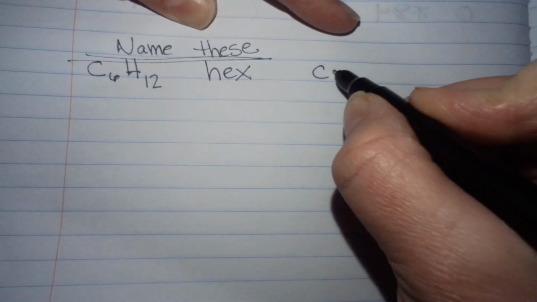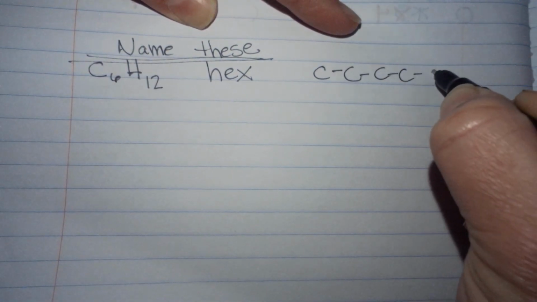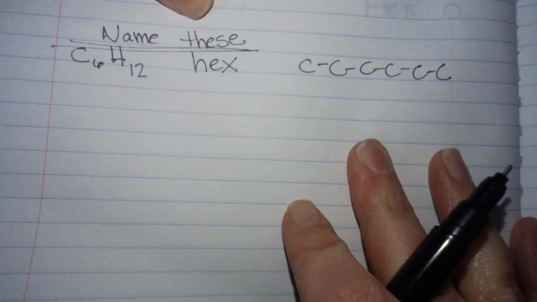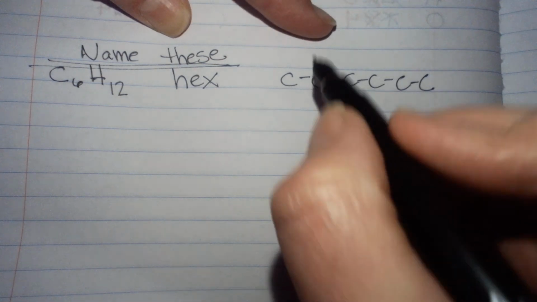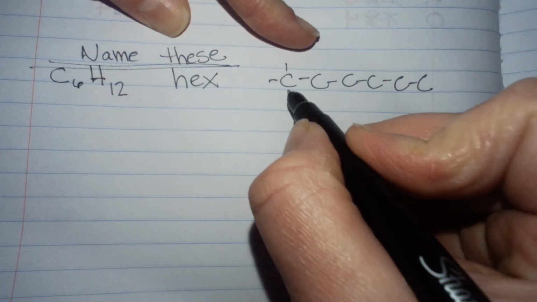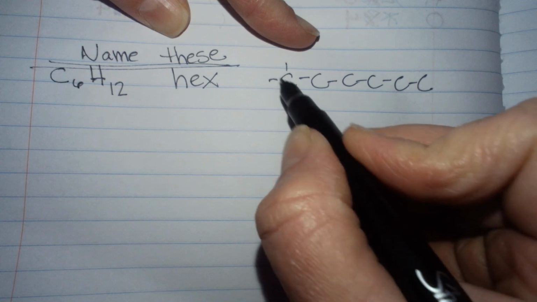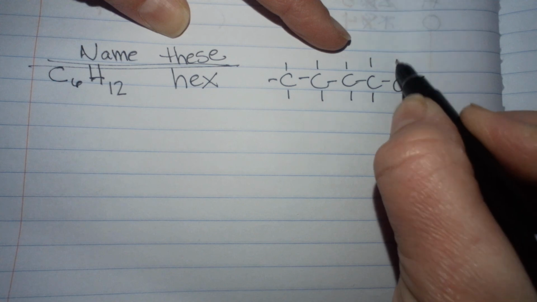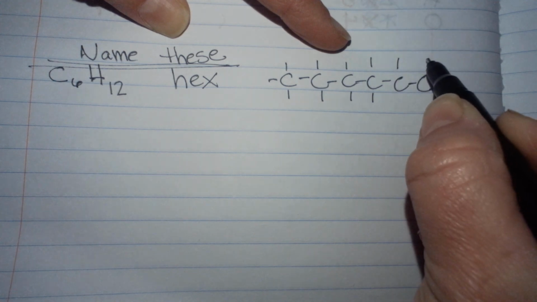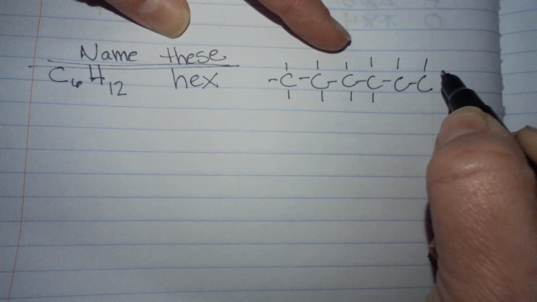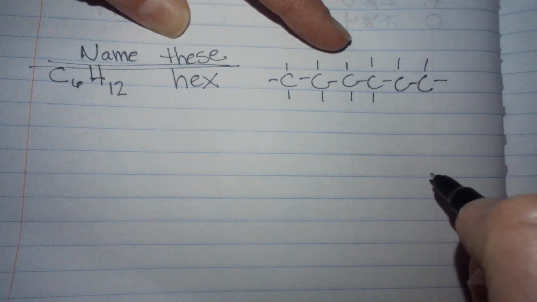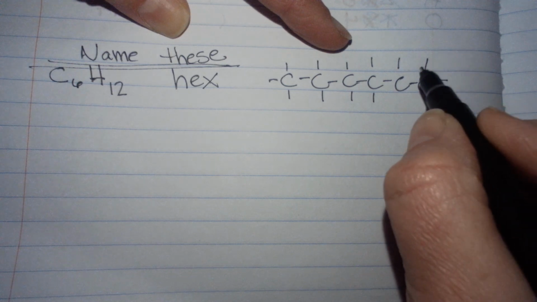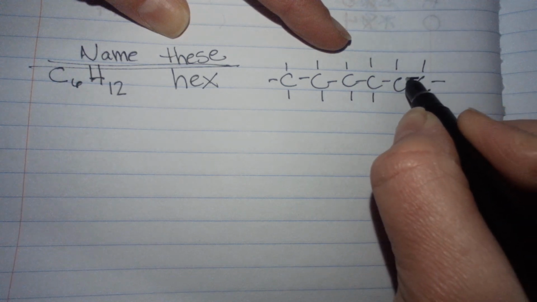I have 6 C's. 1, 2, 3, 4, 5, 6. Alright, and I only have 12 hydrogens. Well, I know that carbon needs 4 bonds. So if I put a hydrogen here, and here, and here, this hydrogen's satisfied. 1, 2, 3, 4, 5, 6, 7, 8, 9, 10, 11, 12. Well, I need 2 more. So what happens is I know that there needs to be a double bond there.